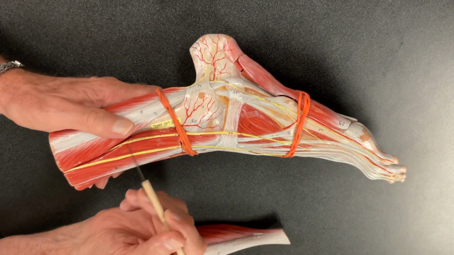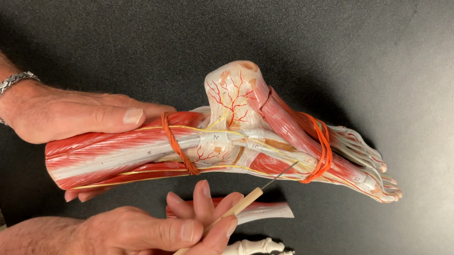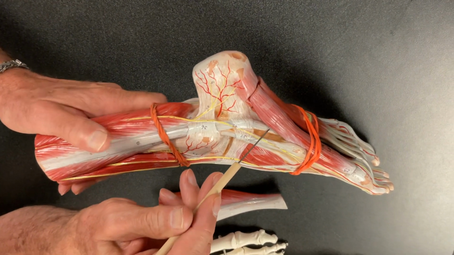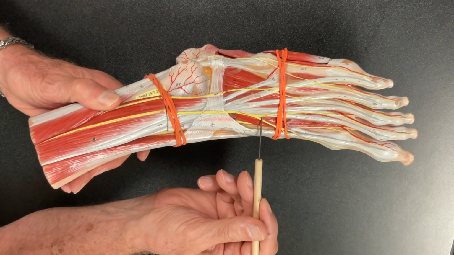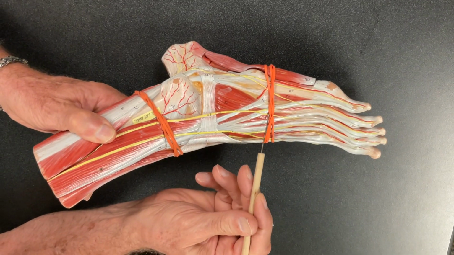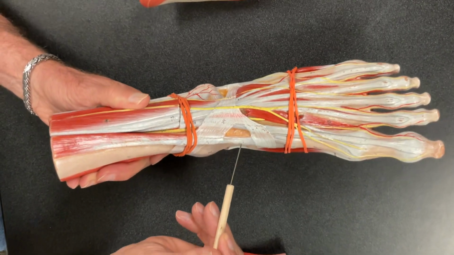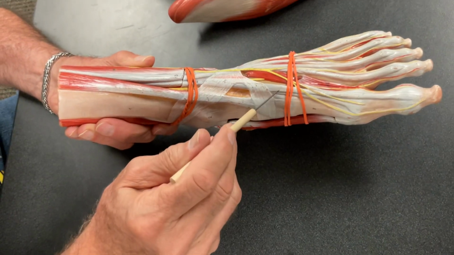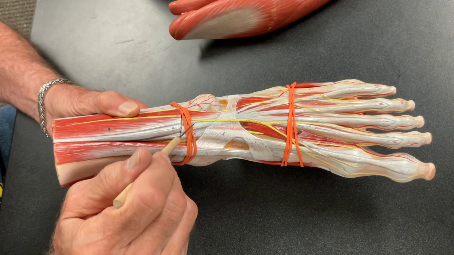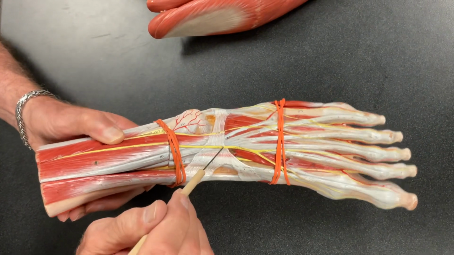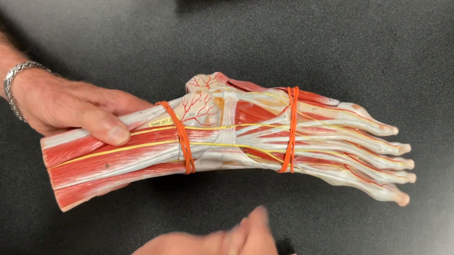Here are your branches of the superficial fibular. Superficial fibular innervates fibularis brevis and fibularis longus. This is the medial dorsal cutaneous nerve of the foot. This is the intermediate dorsal cutaneous nerve of the foot. This is tibialis anterior right here, okay? This is extensor hallucis longus. This over here is extensor digitorum longus. This little belly over here is fibularis tertius.